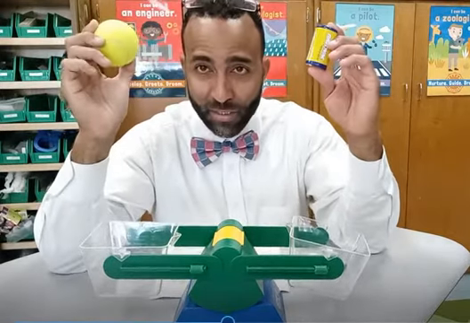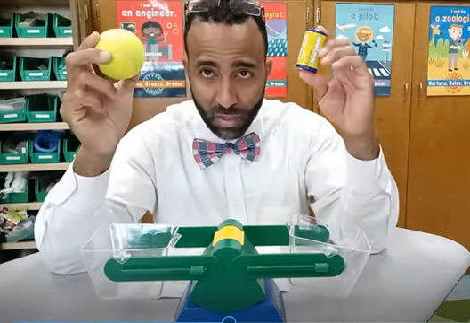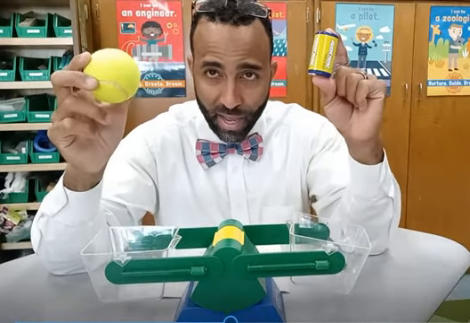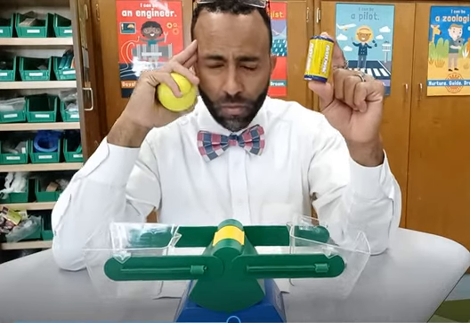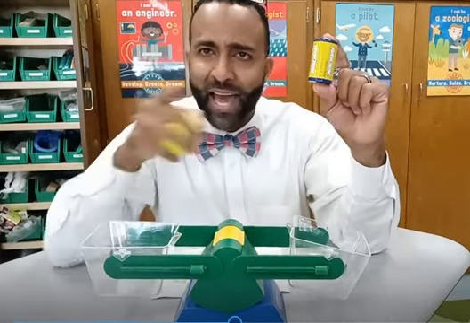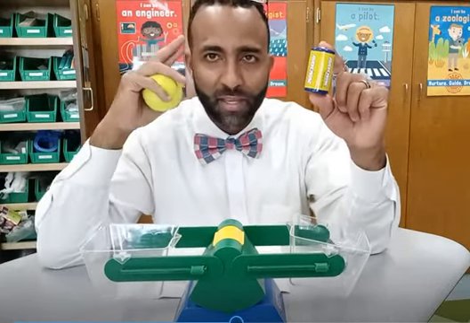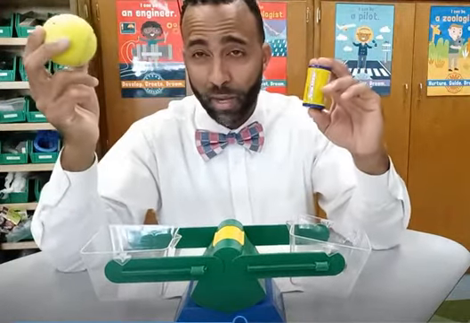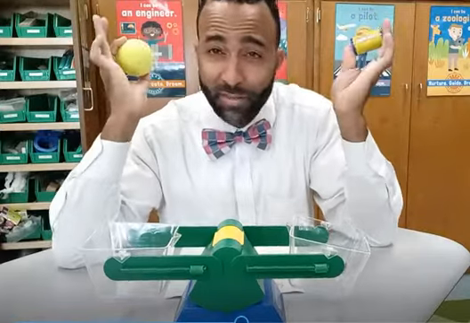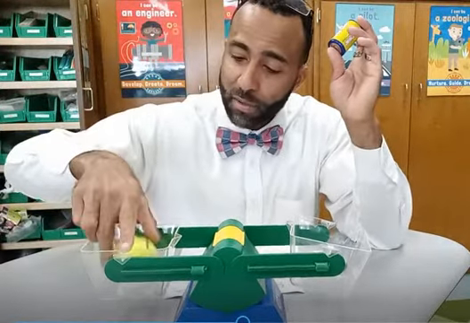Here we go. What object do you want to put in first? Tennis ball or the battery? Ooh, somebody just laughed at me. Don't laugh at me. It's not funny. I'm thinking. Okay, I got you. We want to go in with the tennis ball first this time, okay? That's what I'm just feeling. That's what I felt. So we're gonna go in with our tennis ball first.